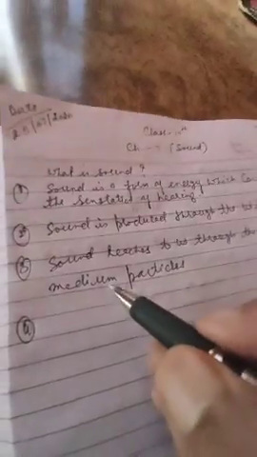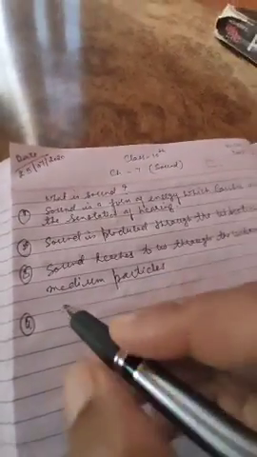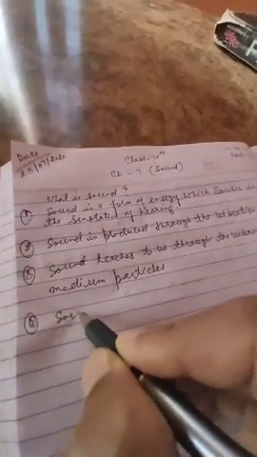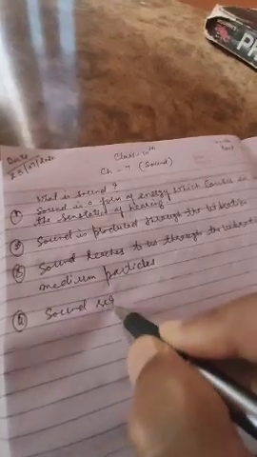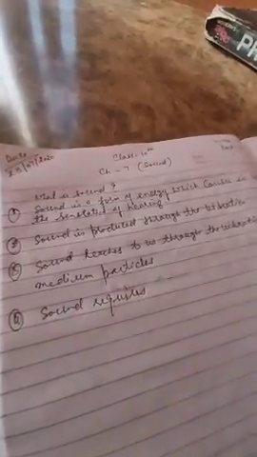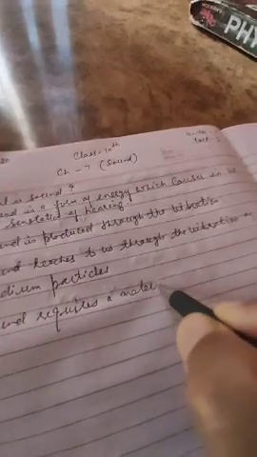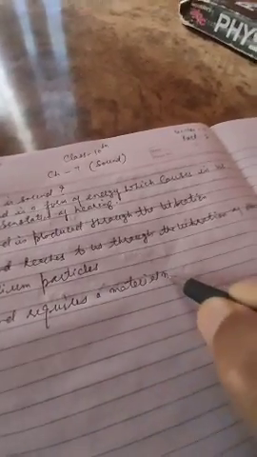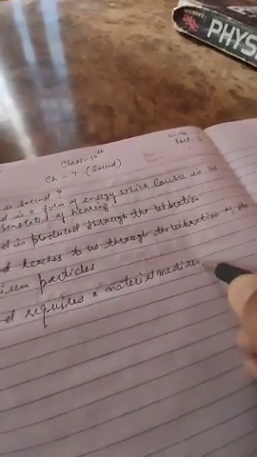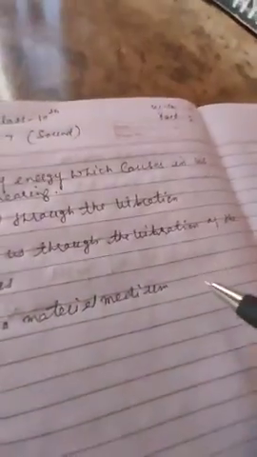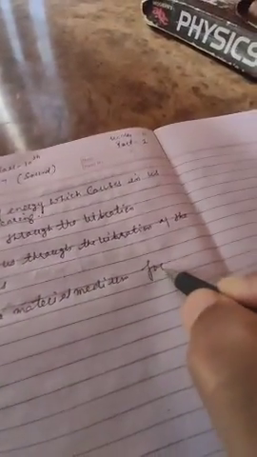Therefore, sound requires a material medium for its propagation.